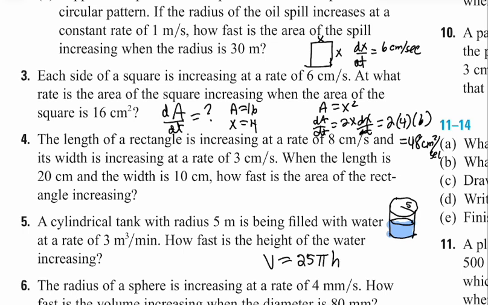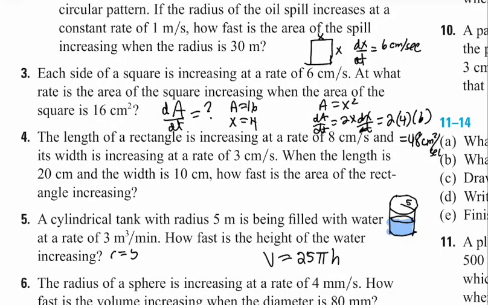Now, we know that the radius is 5; we've used that. We haven't used that dV/dt is 3 cubic meters per minute. Everybody's in meters, they should all match. It says how fast is the height changing?